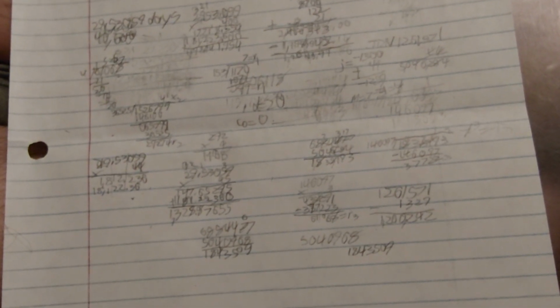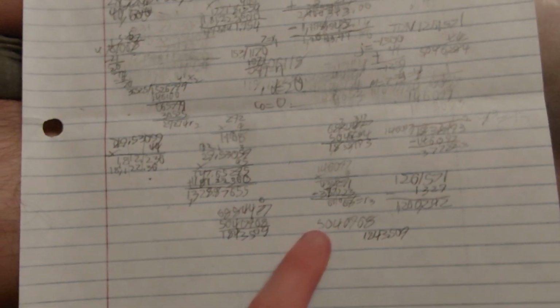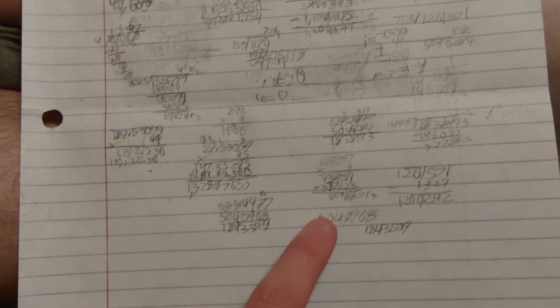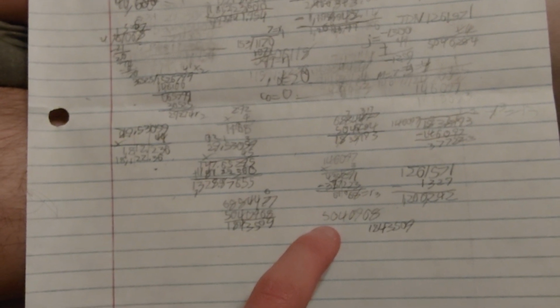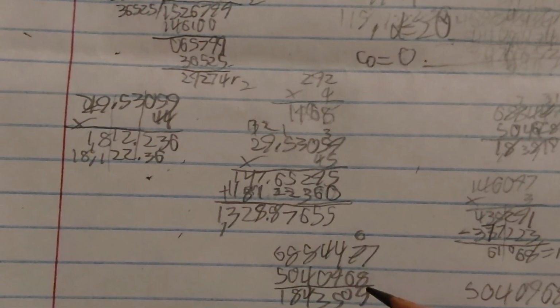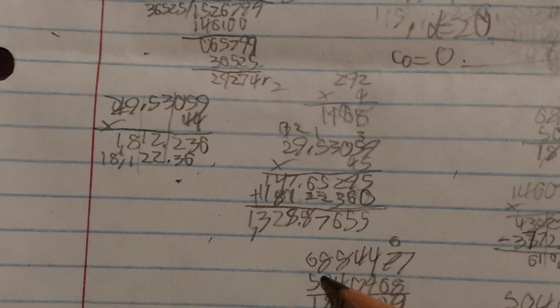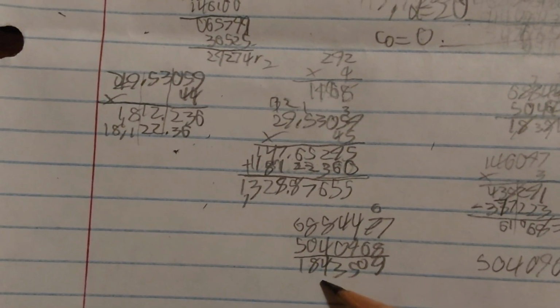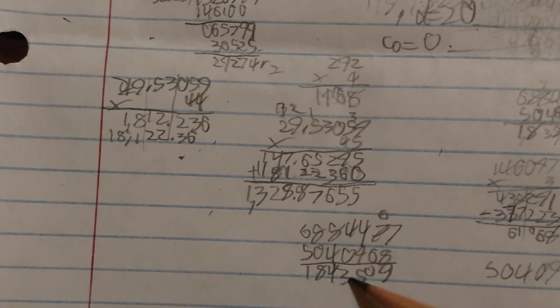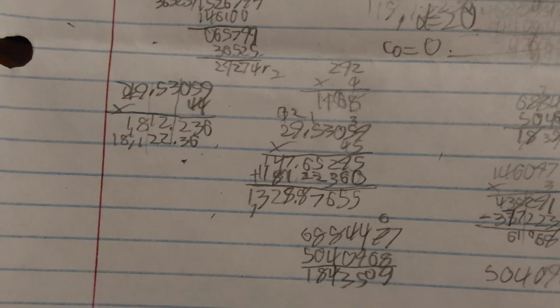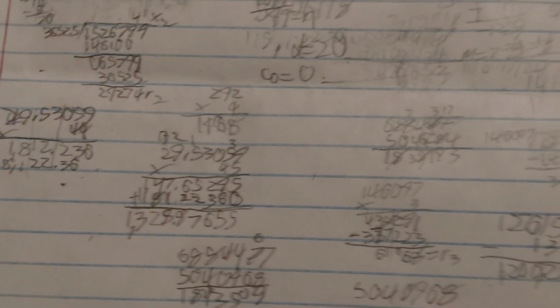And I multiplied it by 4. 1,260,242 times 4 is 5,040,968. And 6884477 minus that is 1843509.